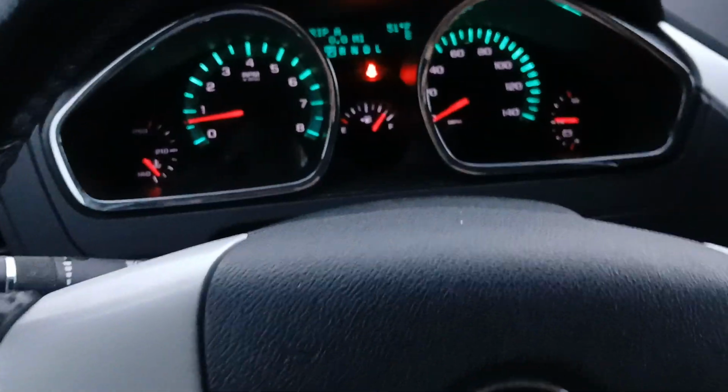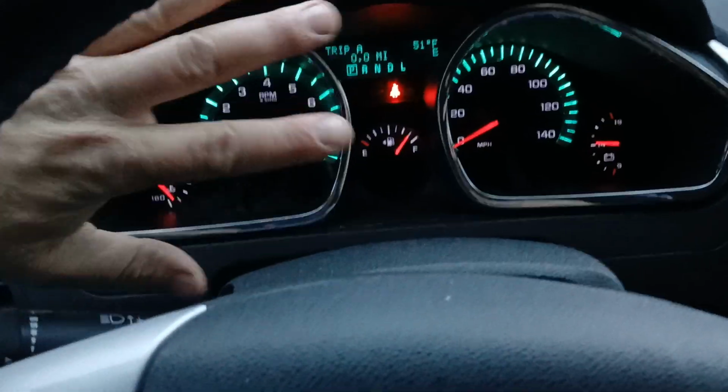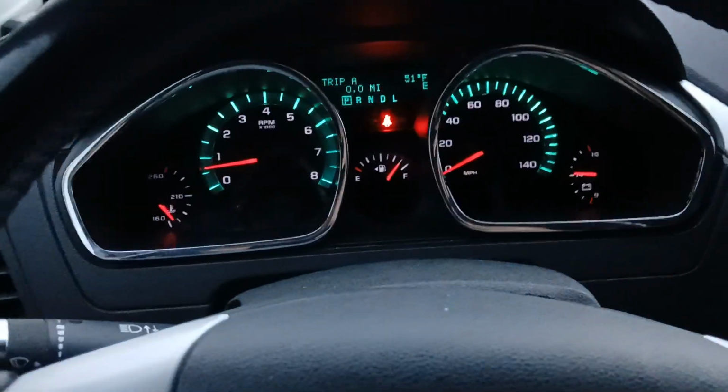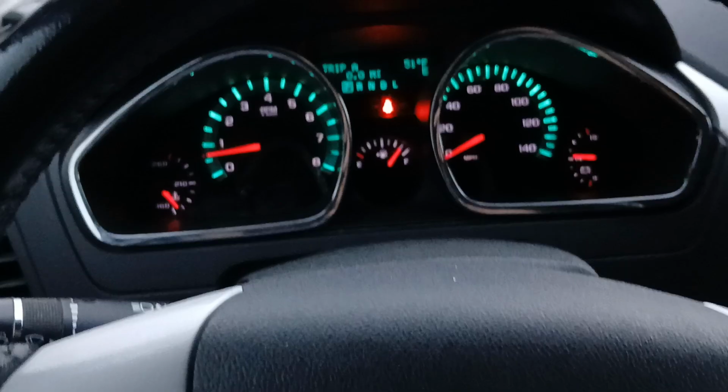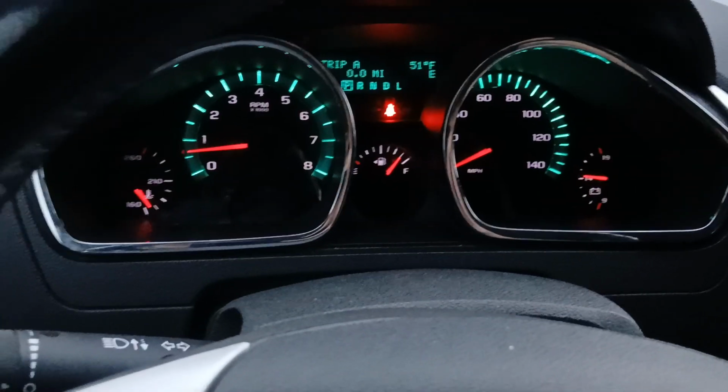Hello, I'm in a 2011 Chevy Traverse, and today I'm going to show you how to brighten or dim your display lights here. There's a couple things to consider, but typically your easiest scenario is right over here.